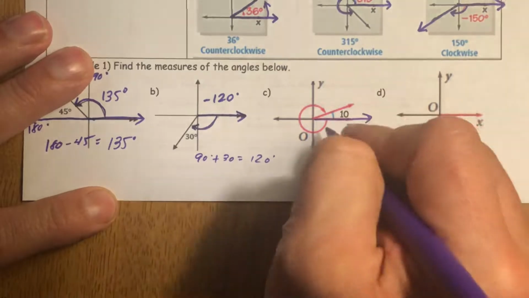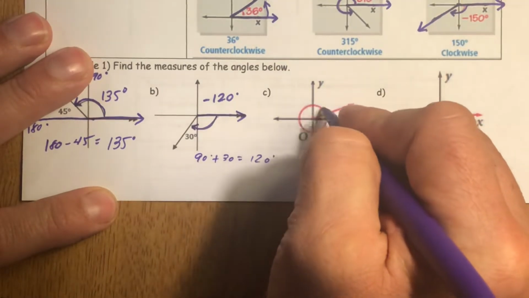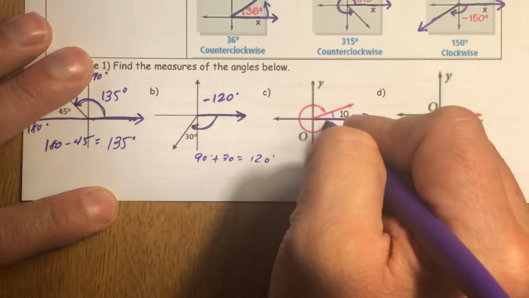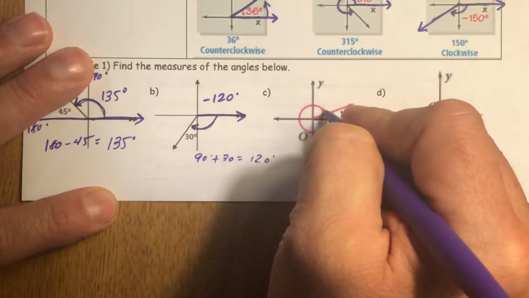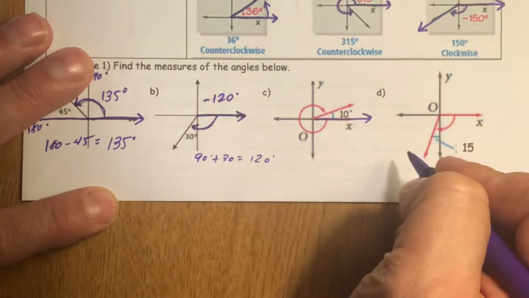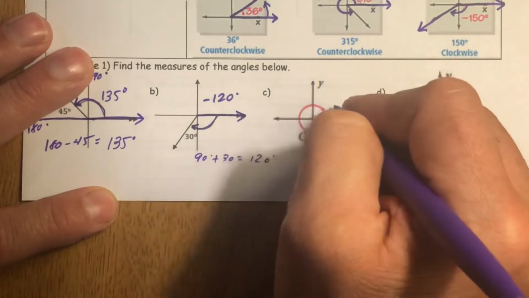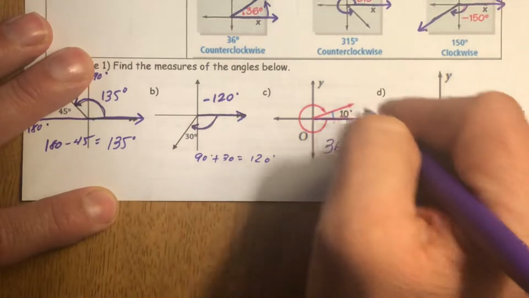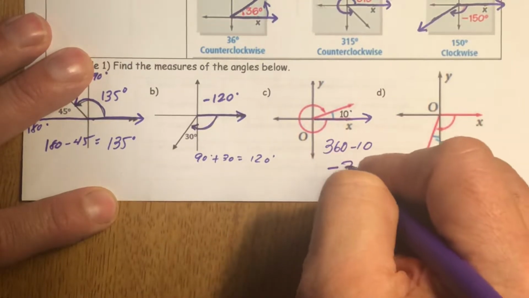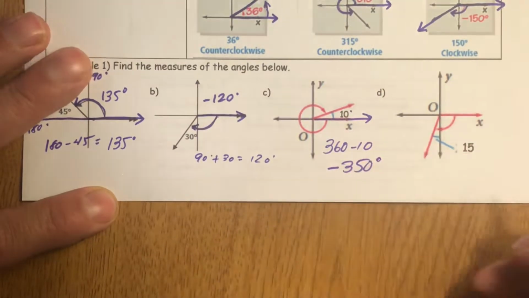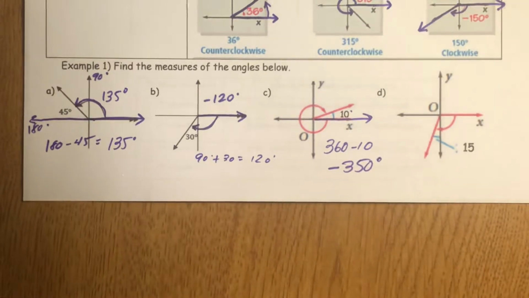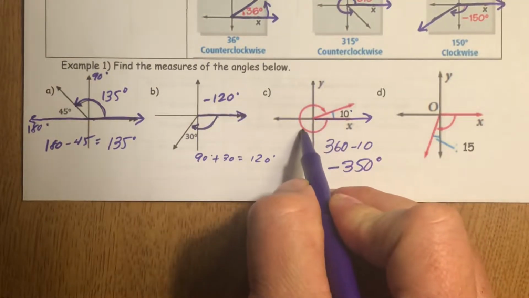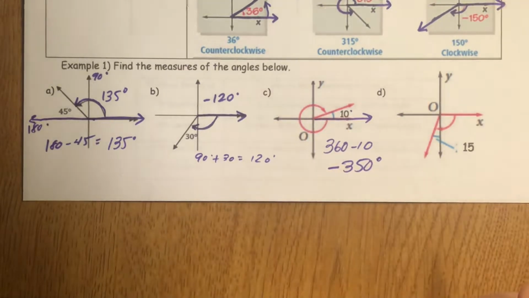Start with my initial side. We are going in a clockwise direction, so that is a negative rotation. We're going to go all the way around except 10 degrees. So you guys know that all the way around a full circle is 360. We're going to take away that 10. So that means I want negative 350 degrees. Again, negative because we went that clockwise rotation.